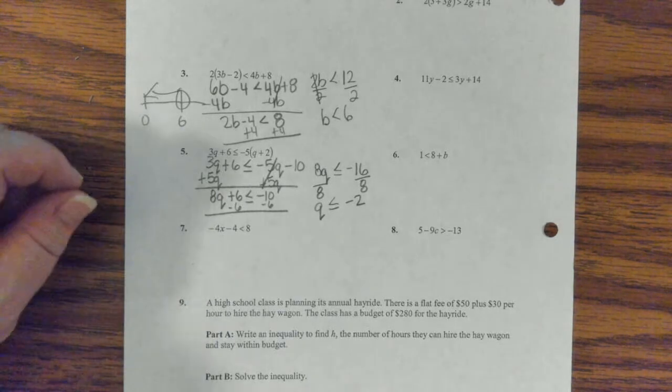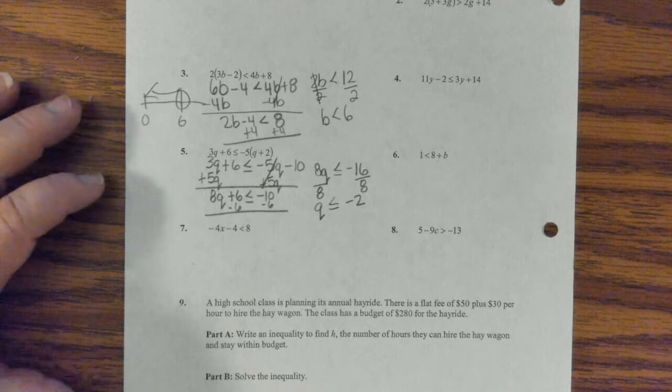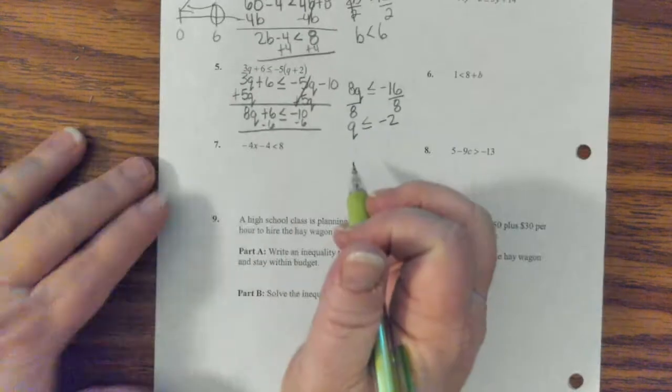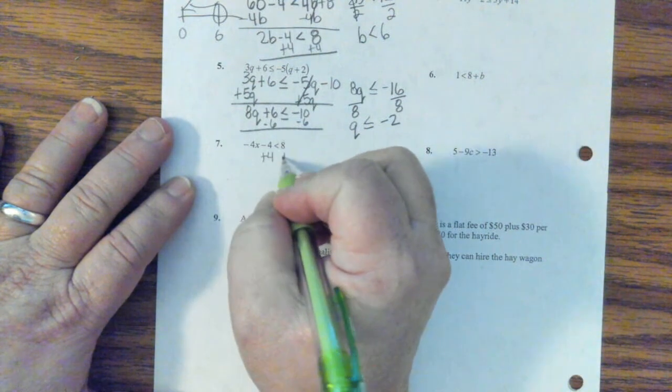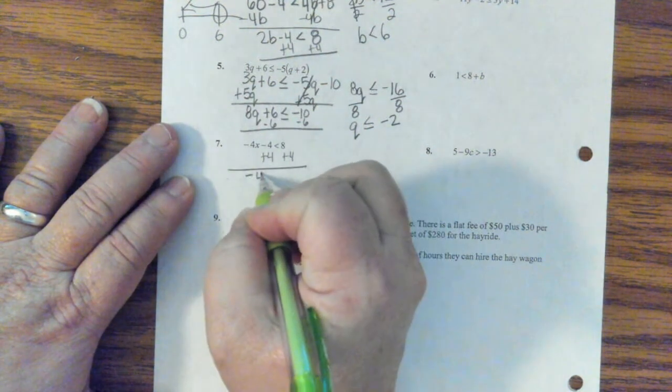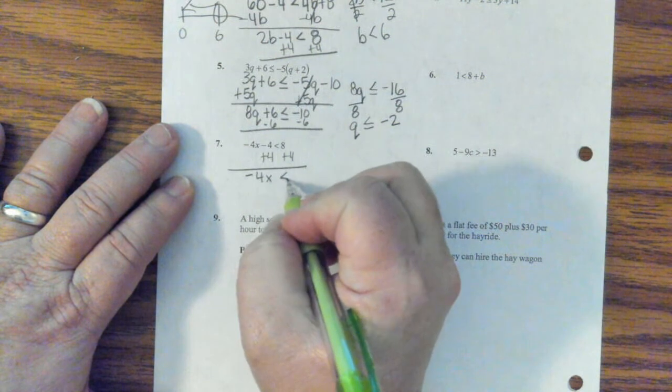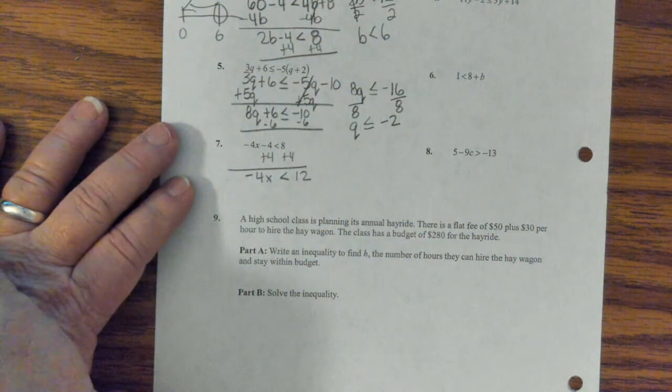Then you better pull it out. Alright, here. See, this is when you add 4, and you get negative 4x is less than 12.